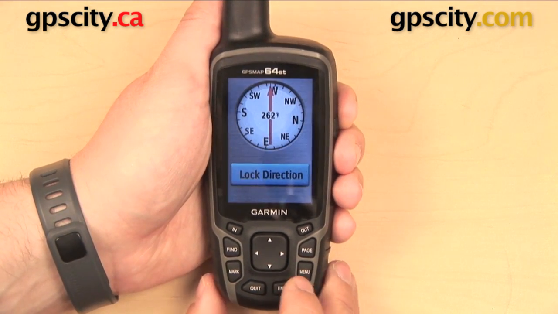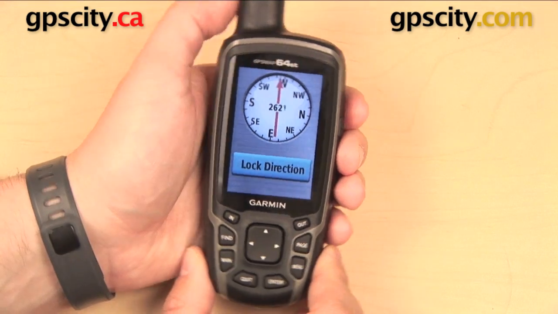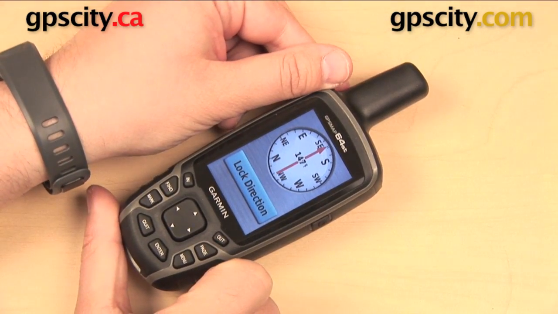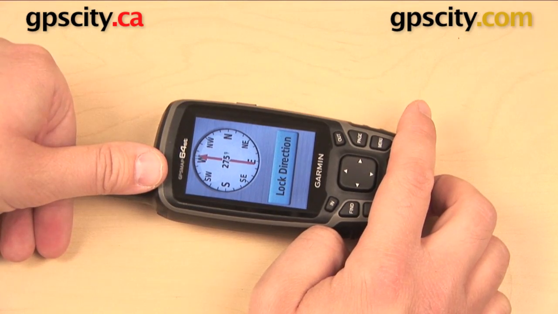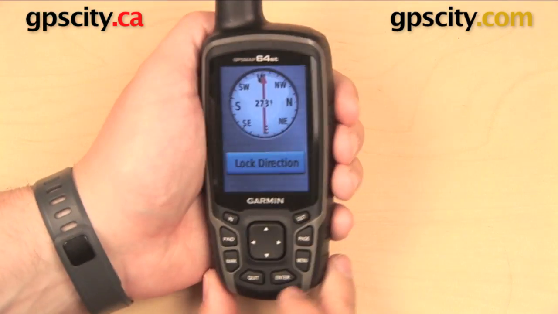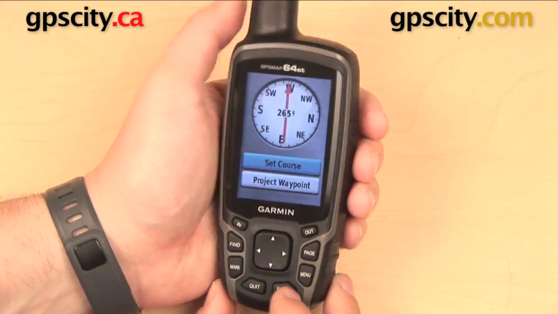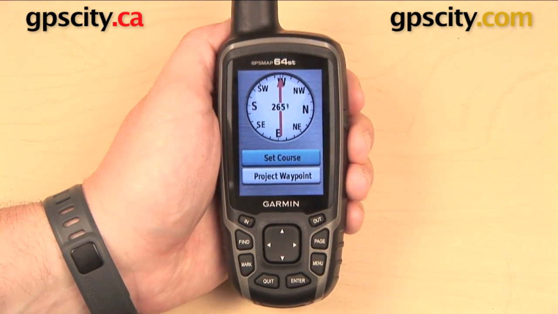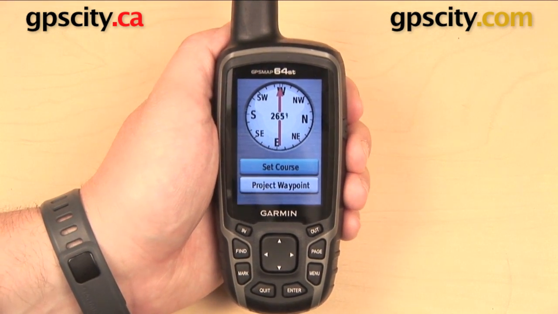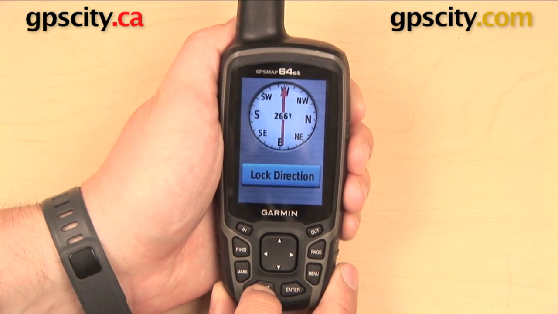So what you can do from here is lock your compass in a certain direction. Whenever you have the direction selected that you want to go in, just press enter, and that's going to start you routing in that direction. You have two options from there. You can either set your course, so just travel, follow the arrow, or you can project a waypoint, create a waypoint that you are going to navigate toward.